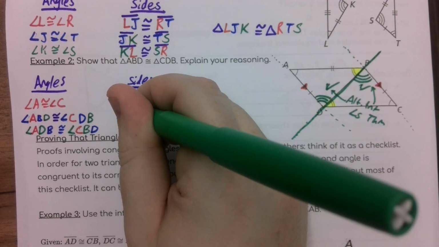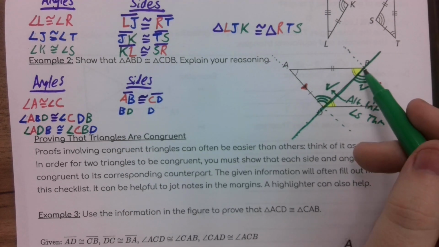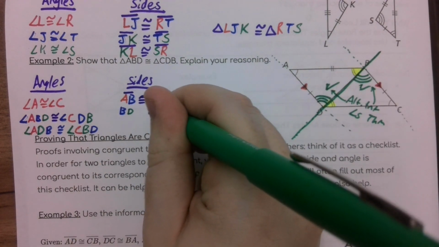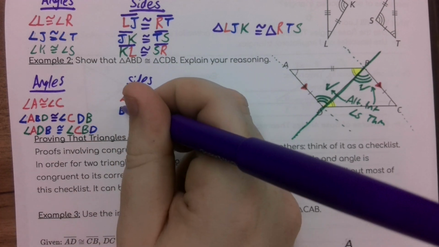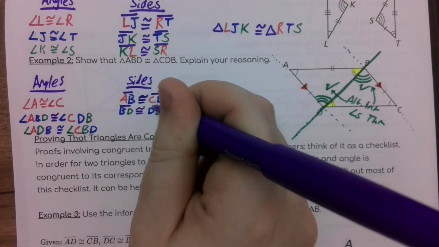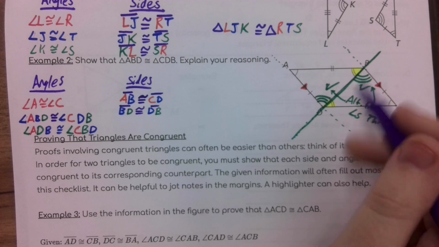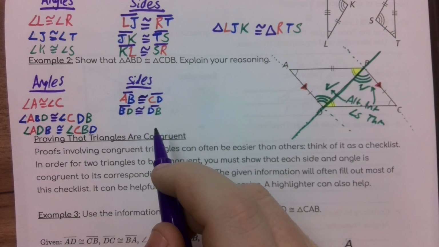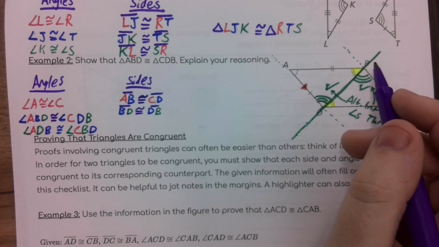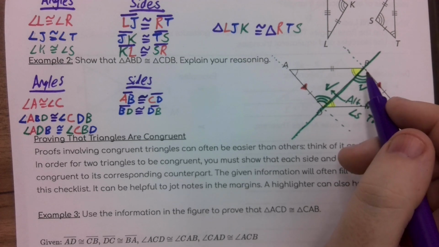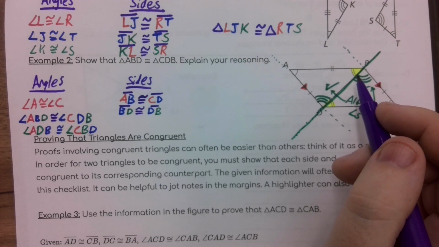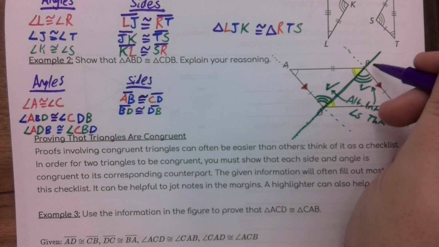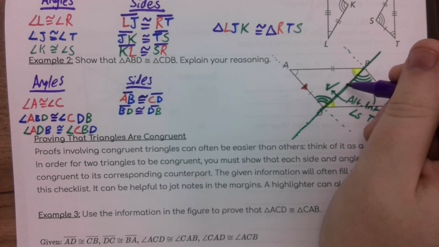So for instance, I'm going to go and next talk about line segment BD being congruent to line segment DB. The problem is we don't actually have markings to show that. But this brings up an excellent point. Why would BD be congruent to DB? Well, in our heads we think, well, duh, BD and DB are the same line segment.